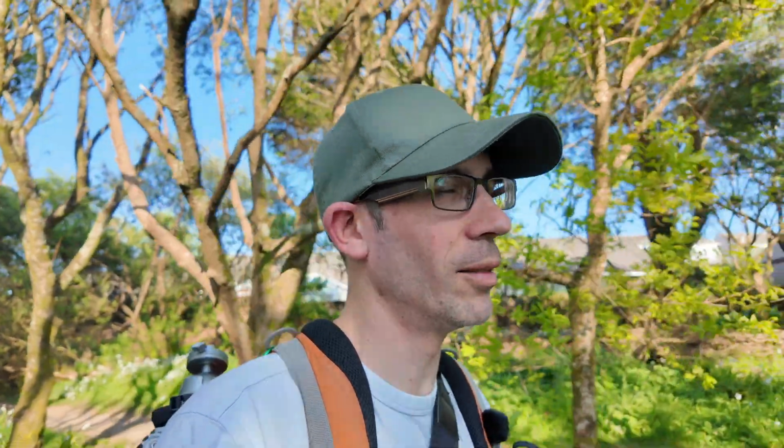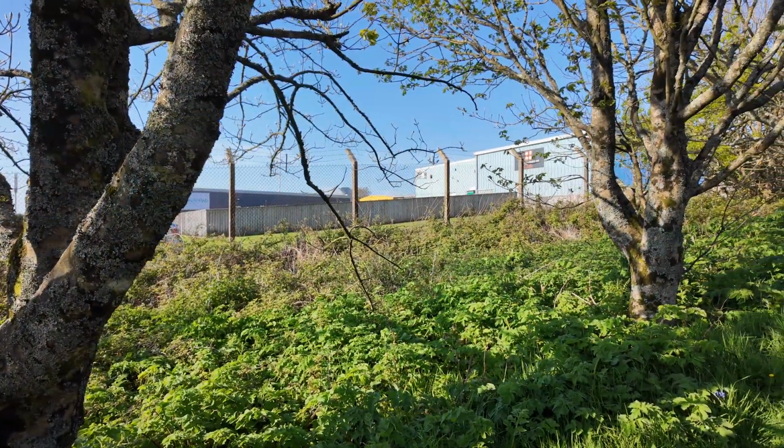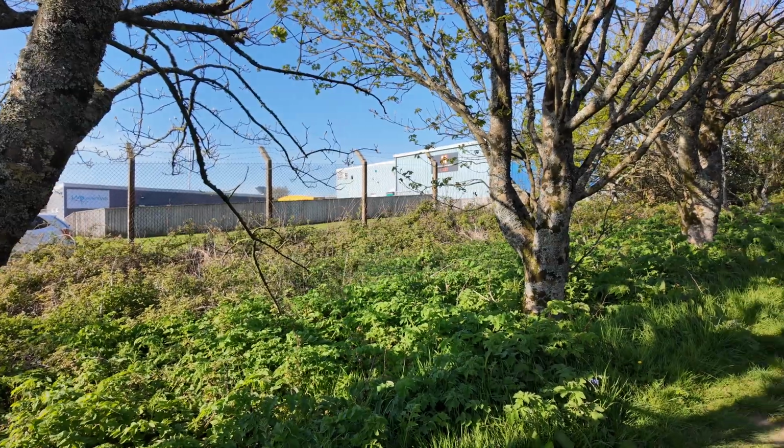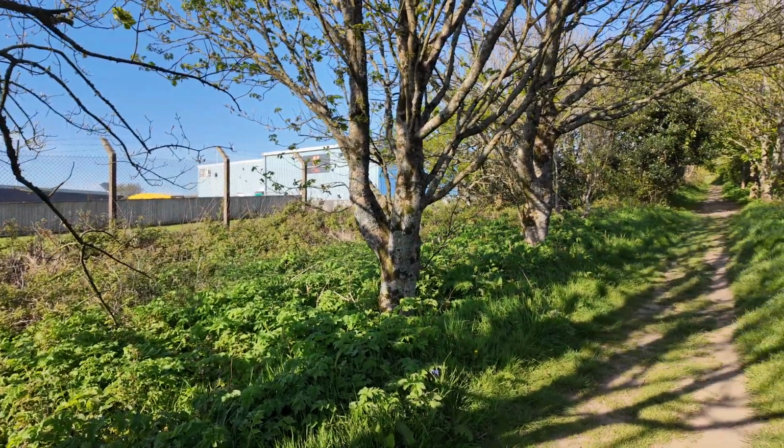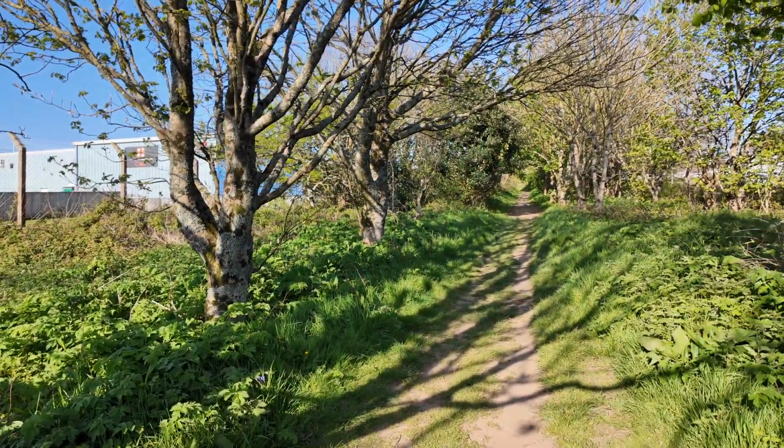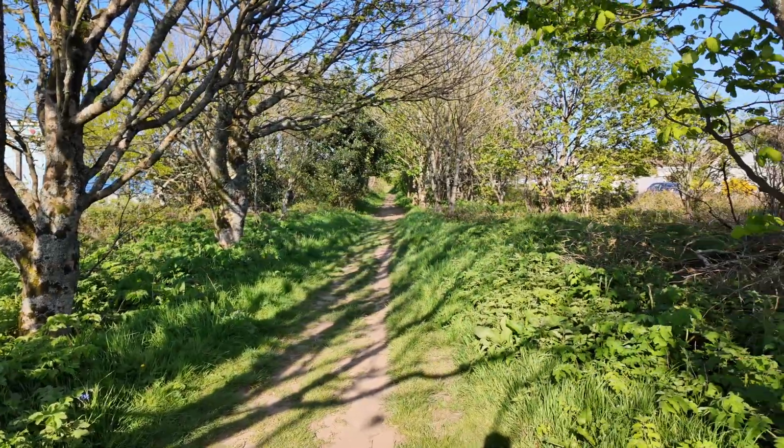Well, it's another beautiful evening. I've come down to a small wooded area at the end of the housing estate that I live at. So you've got industry that side, houses there. It's just a small strip of land. But I've got a thing about bracken when it's unfurling.